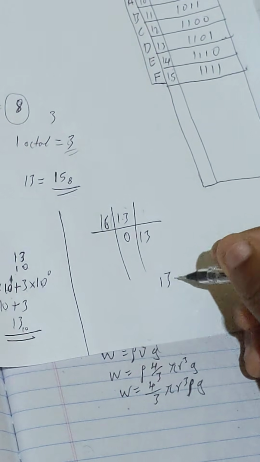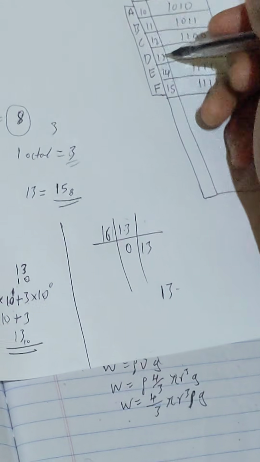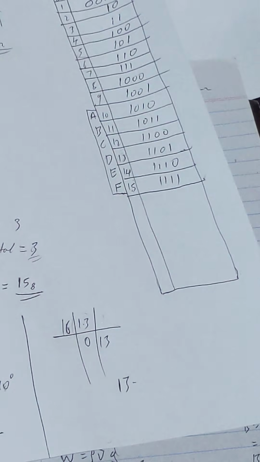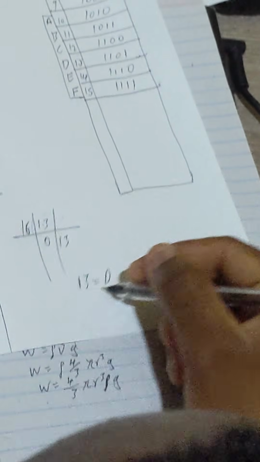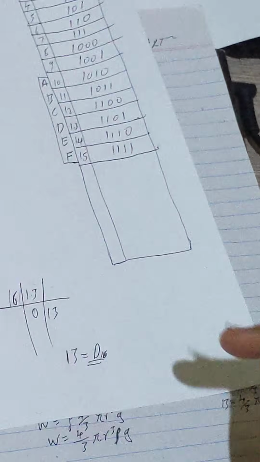13 is just like that. And then when you come here, 13, only numbers that are in what? Hexadecimal range up to 15. So your 13 is equal to what? It's equivalent to D. So 13 is D in what? Base 16. But there's another way of answering this question.